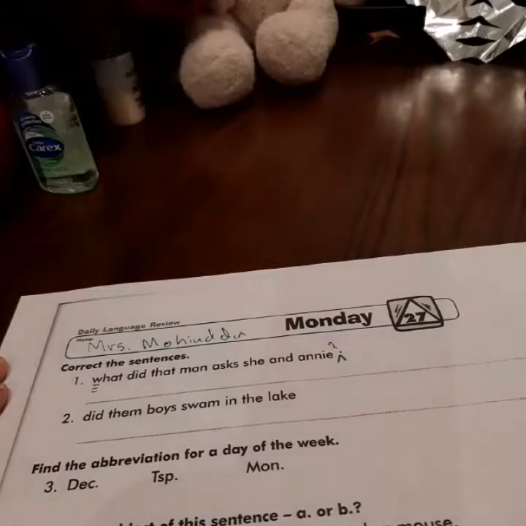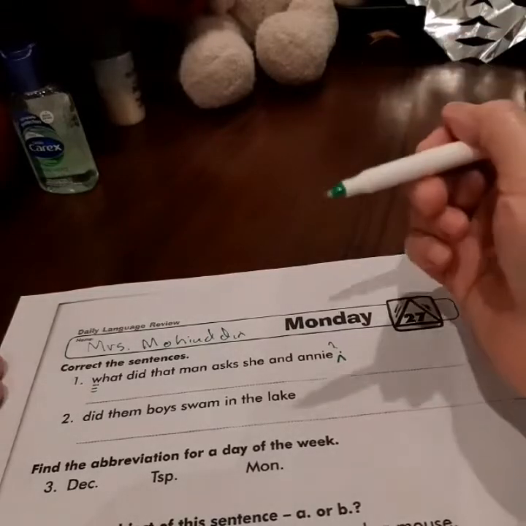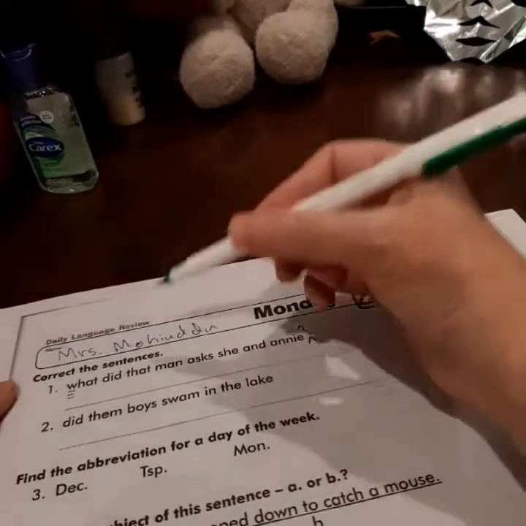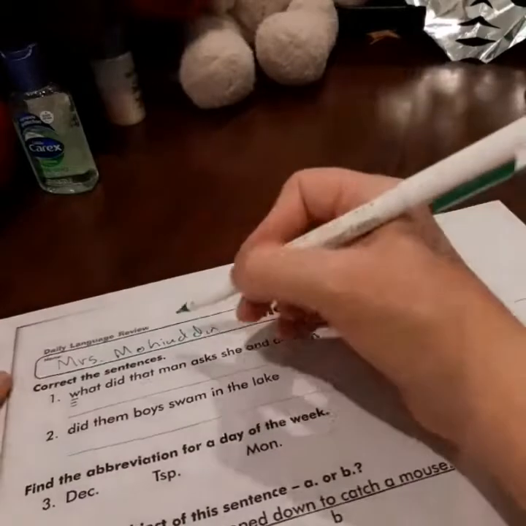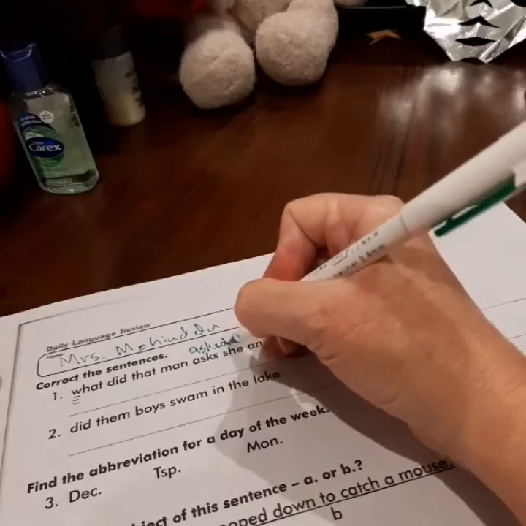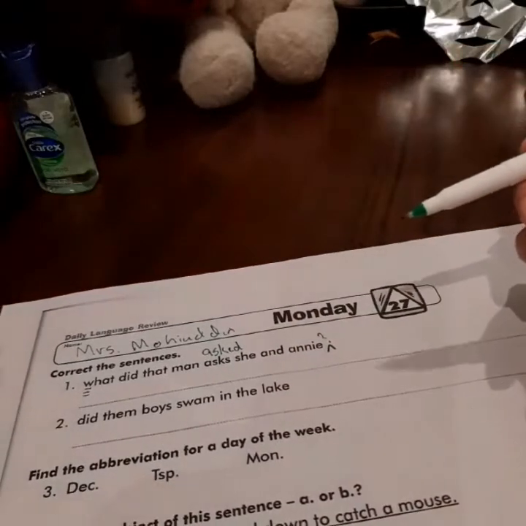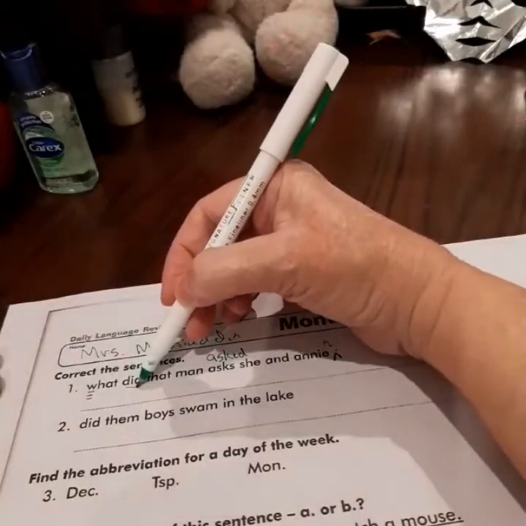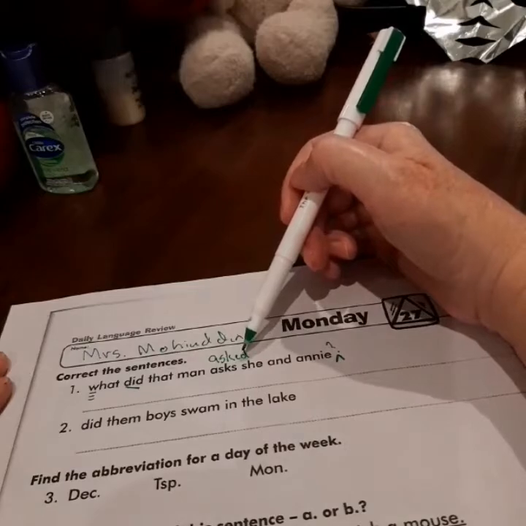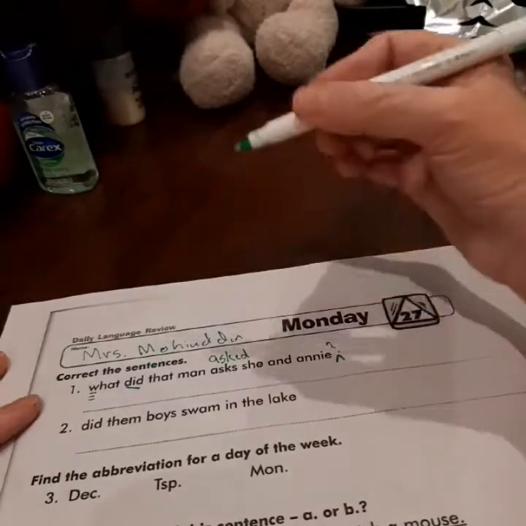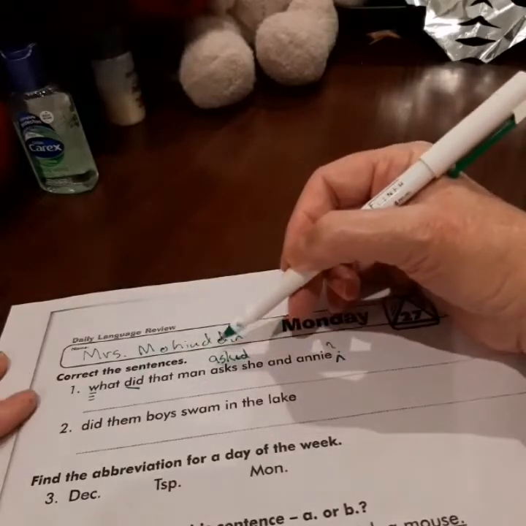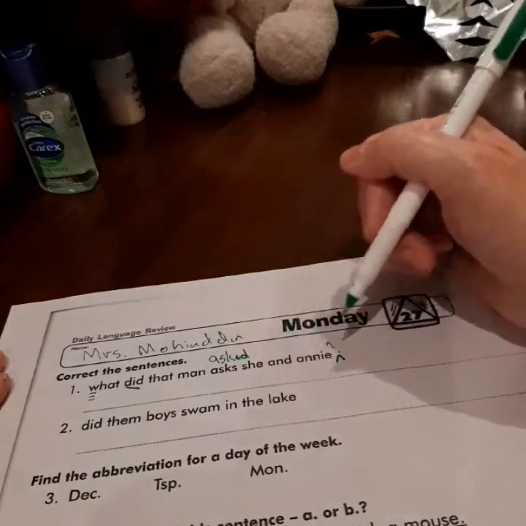What did that man ask she and Annie? It's something that has happened in the past. So what is the past of ask? Asked. But look at this. Remember I told you when you have did, that will make the sentence past tense, so you don't have to put it here. You're not going to double do the past tense. So we're not going to put the ed. We're just going to put ask. What did that man ask she and Annie?